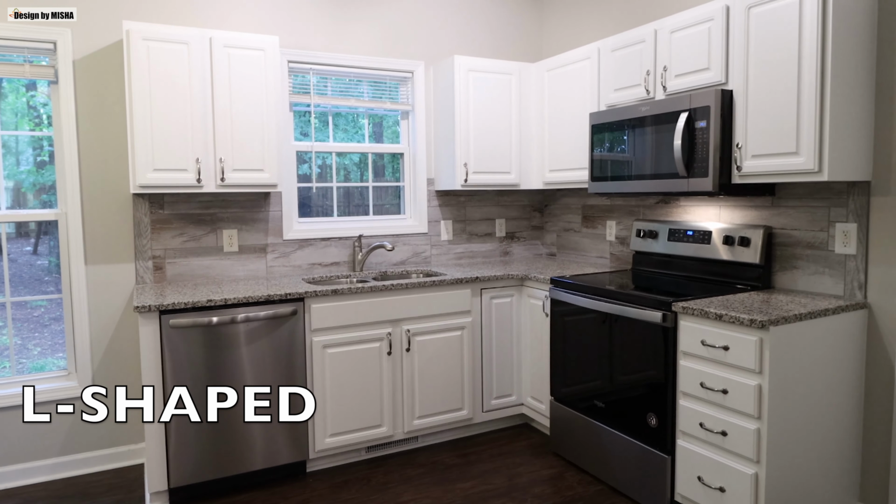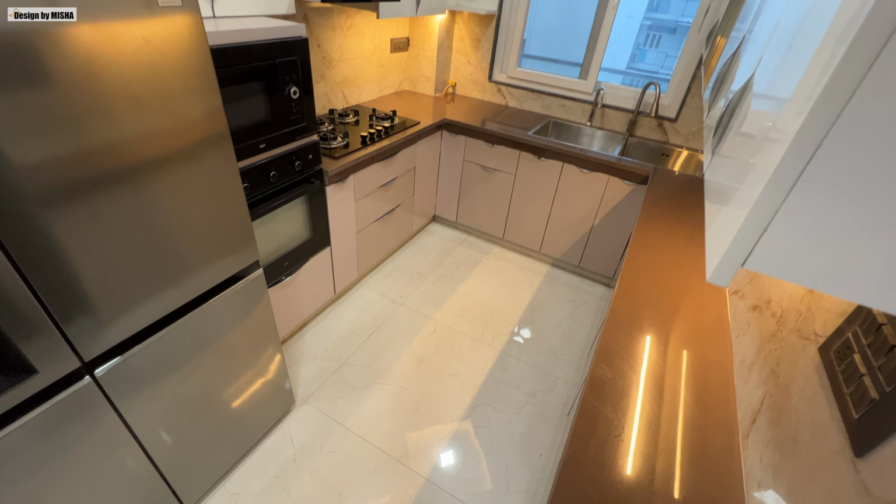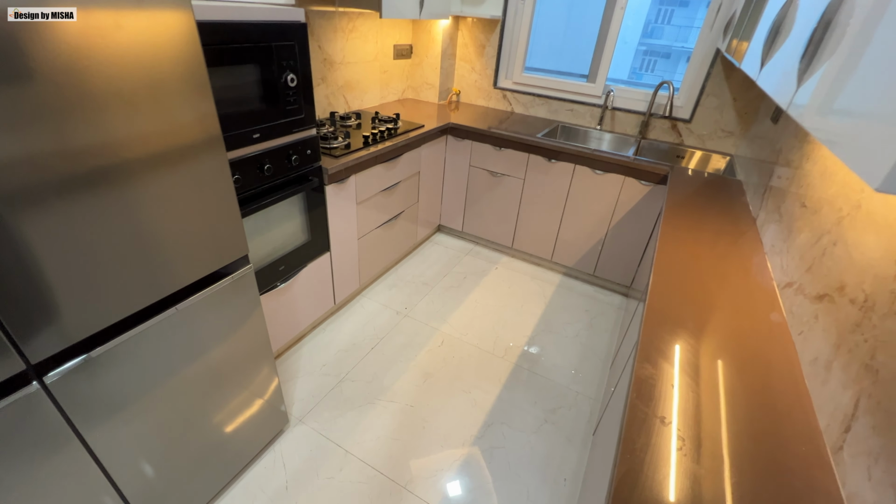So the choice between an L-shaped and U-shaped kitchen depends on your specific needs, available space and personal preferences. L-shaped kitchens are versatile and space efficient, which are ideal for smaller kitchens. U-shaped kitchens, on the other hand, offer extensive storage and workspace, making them suitable for larger kitchens and those who love to cook and entertain.